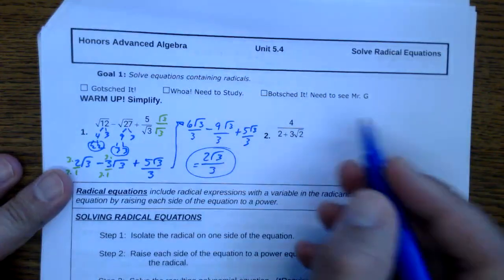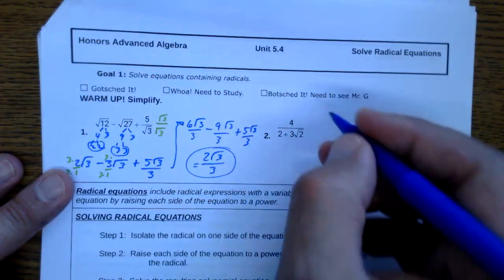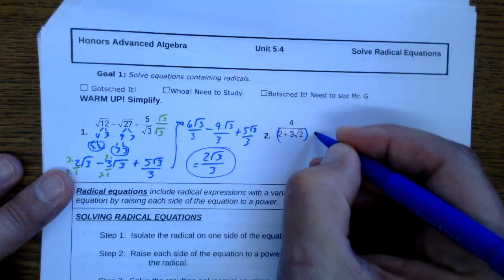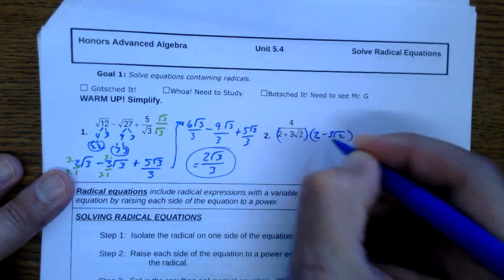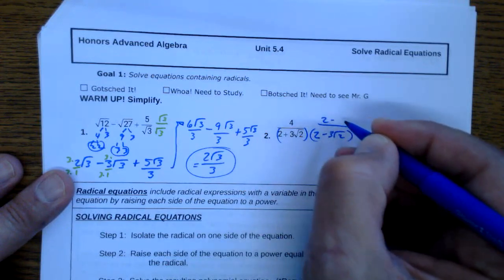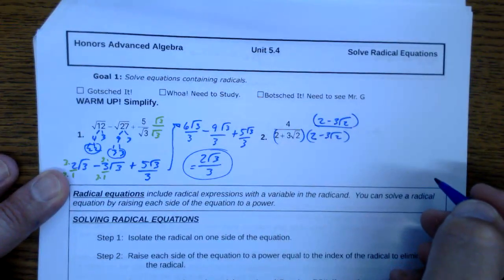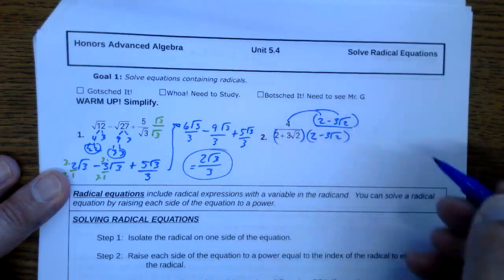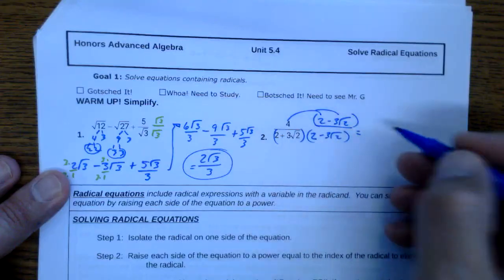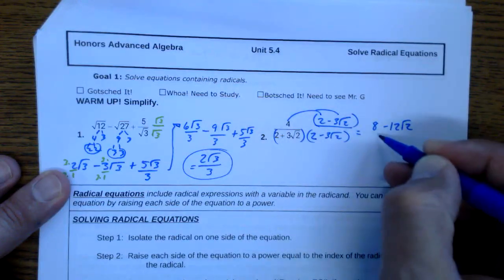The last one here, I want to rationalize this denominator. This time I have a binomial, so I need to multiply by the conjugate, 2 minus 3 root 2. And whatever you do to the bottom, you have to do to the top to keep it equivalent. So go ahead and multiply by 2 minus 3 root 2 on top. So go ahead and distribute. Here we get 4 times 2 is 8. 4 times negative 3 is negative 12 root 2.